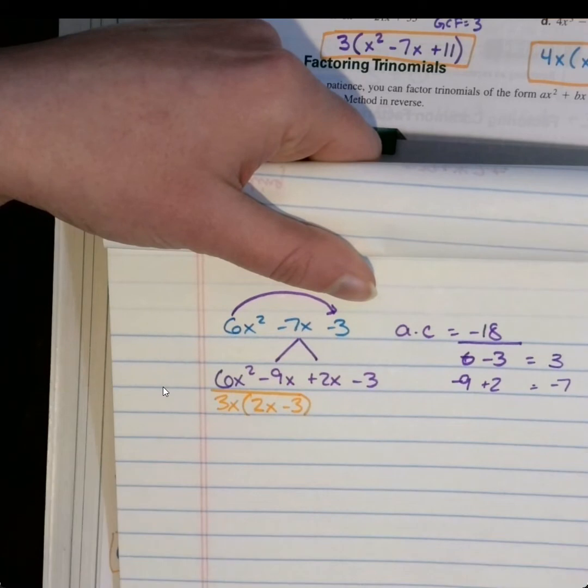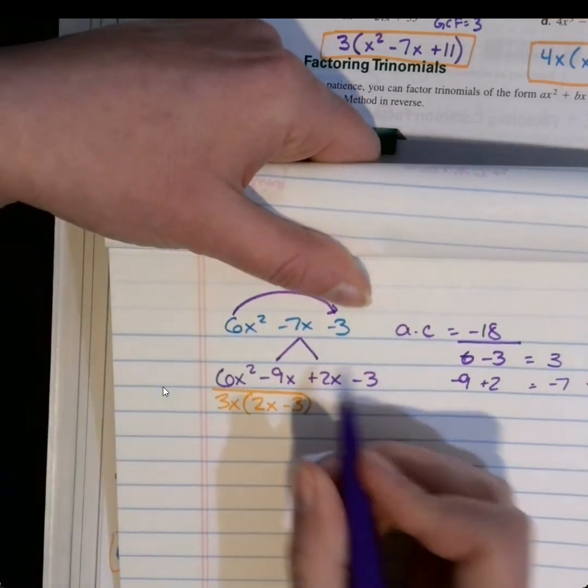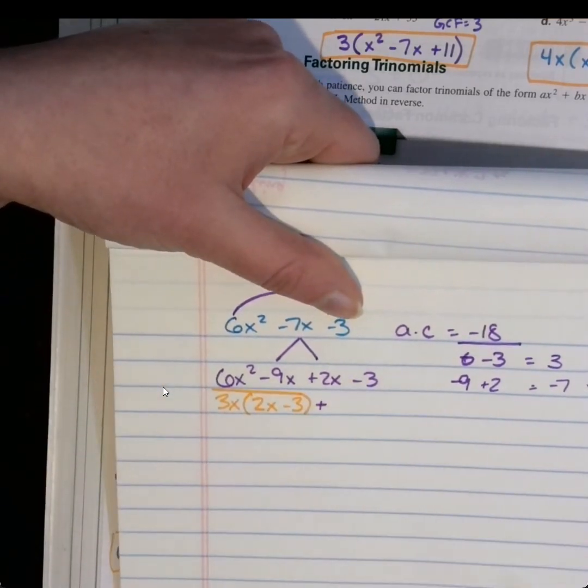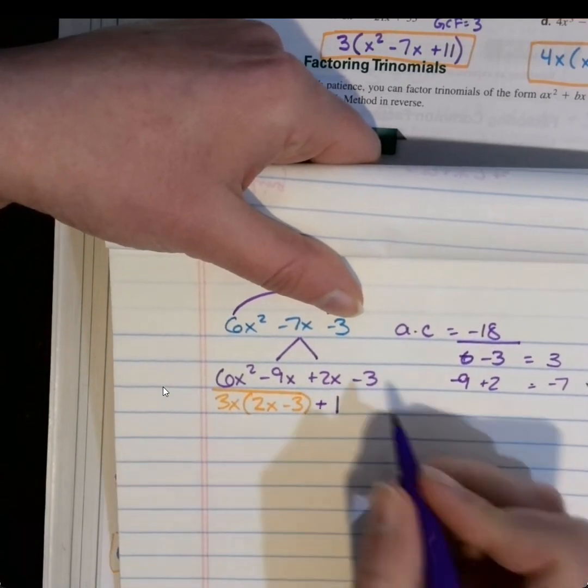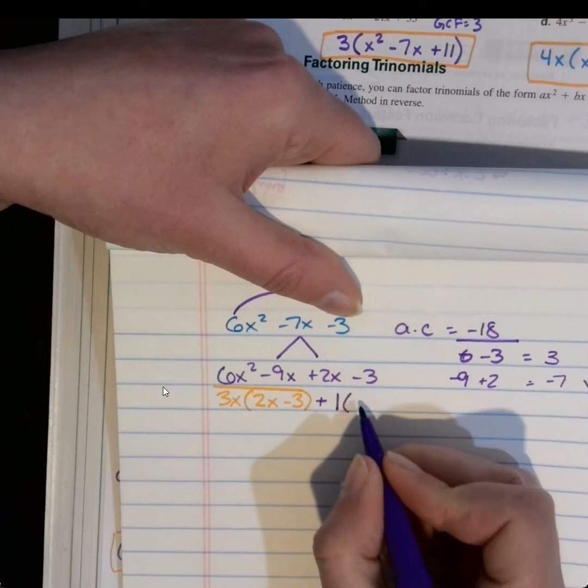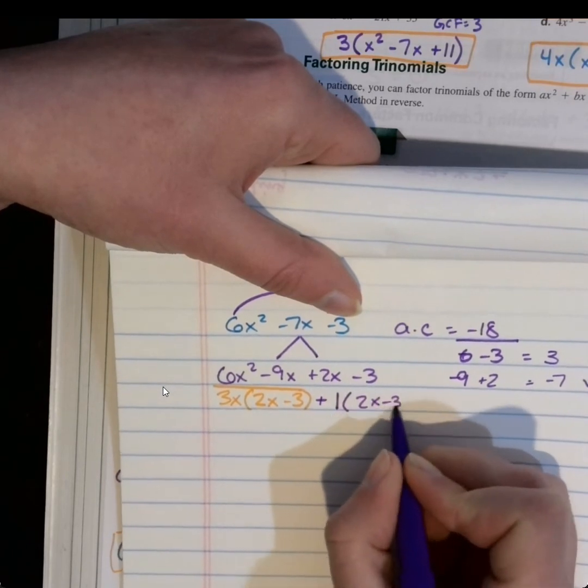Okay, now these two terms don't have a GCF. Well, everything has a GCF. It's just there's nothing in common besides 1. 1 goes into 3, 1 goes into 2. Nothing else goes into both. So 1 is what we're going to take out. So we're going to take out 2x minus 3.